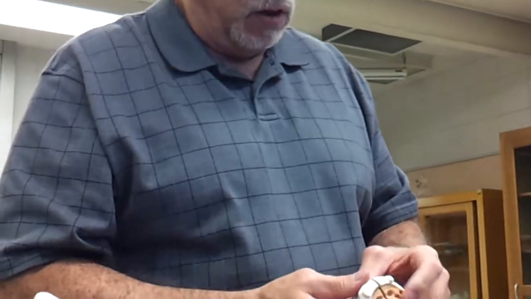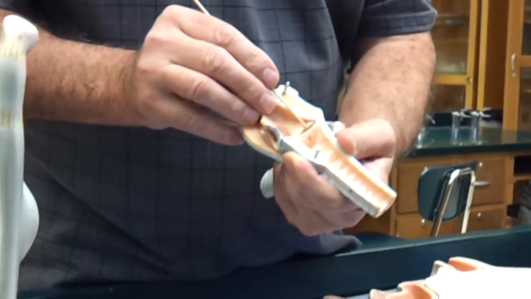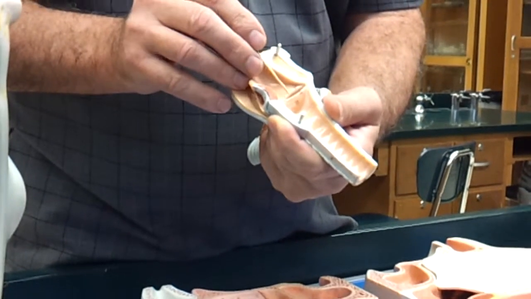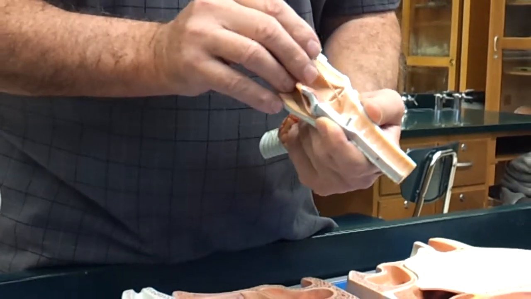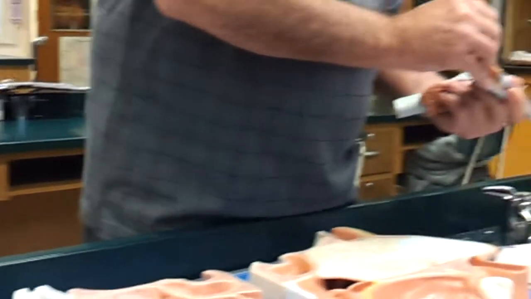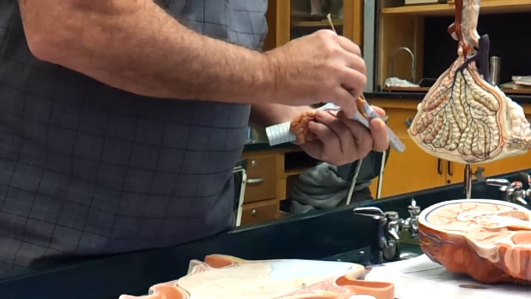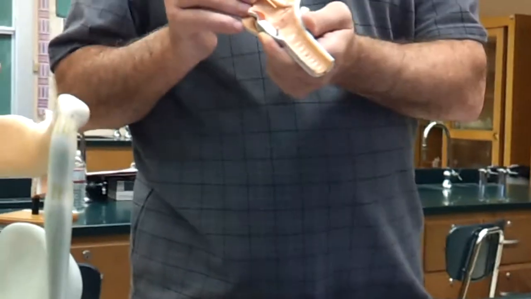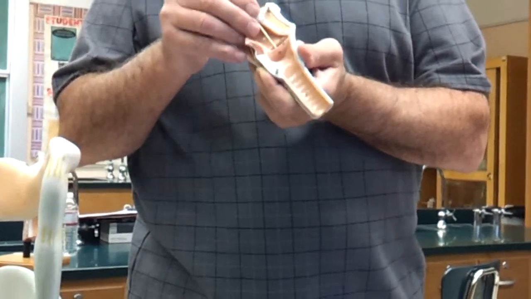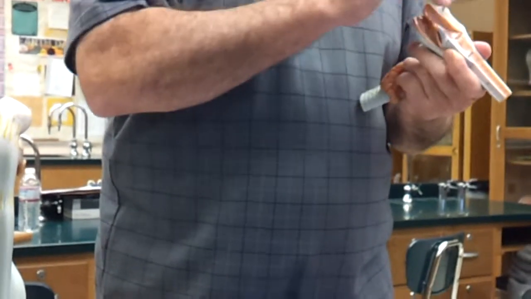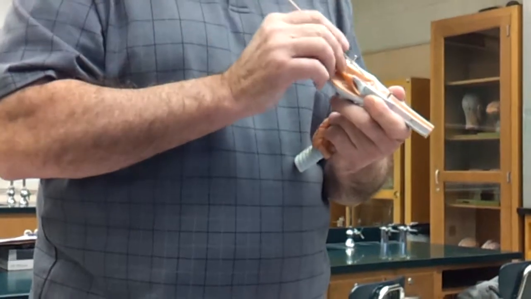So if you pop this open, this fold right here is the vestibular fold or false vocal cords. This one right here is the true. False, true. Vestibular fold, true vocal cords. I like to say you got to dig a little deeper to get to the truth. So it's the one that's further away, more distal from your epiglottis.